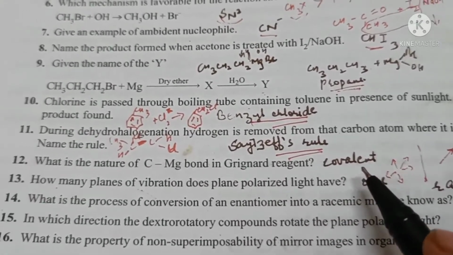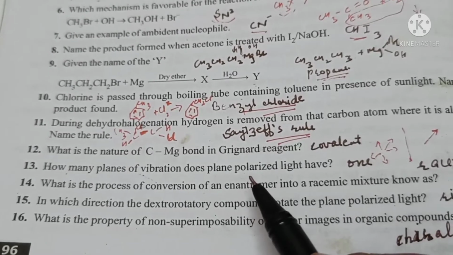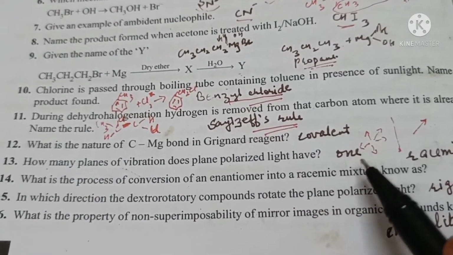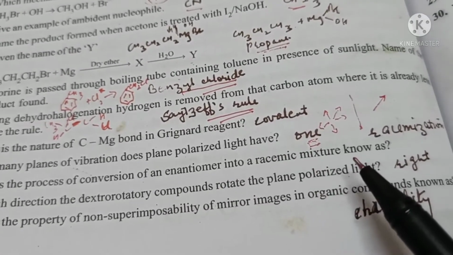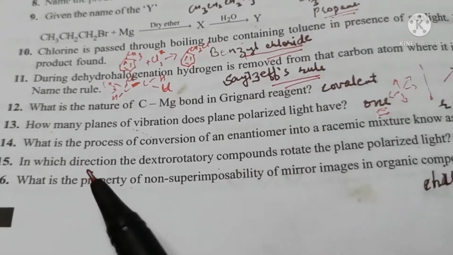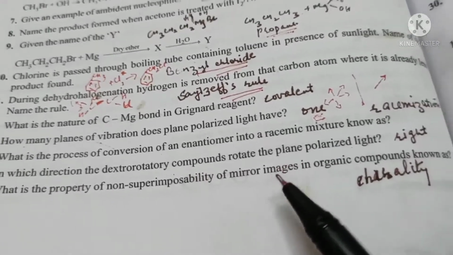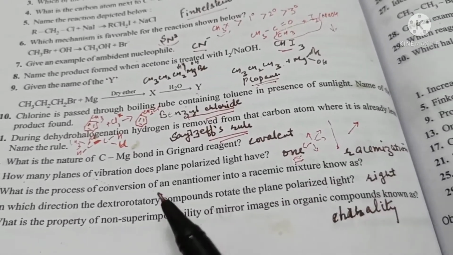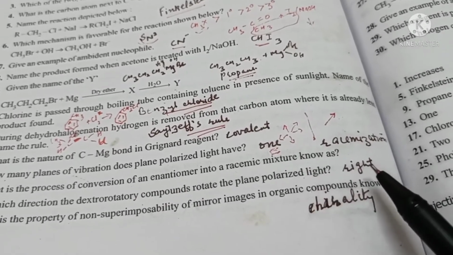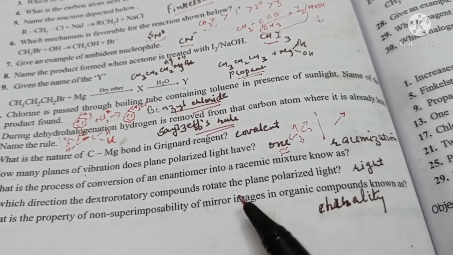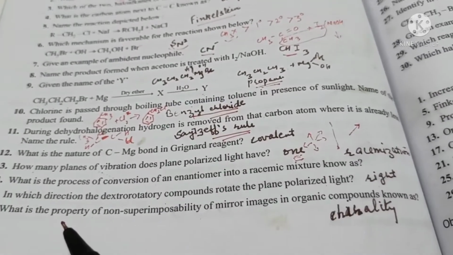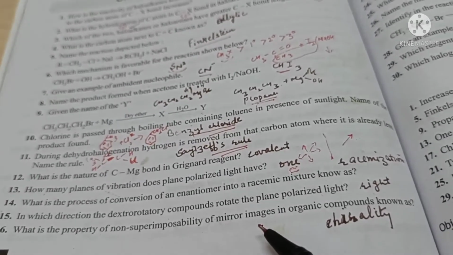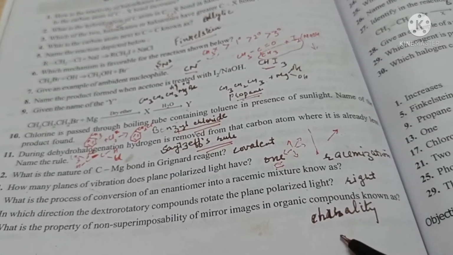What is the nature of carbon magnesium bond in Grignard reagent? It is covalent bond. How many planes of vibration does plane polarized light have? It's only one. What is the process of conversion of an enantiomer into a racemic mixture known as? It's racemization. In which direction do the dextrorotatory compounds rotate the plane polarized light? So dextrorotatory compounds rotate it to the right, whereas levorotatory will rotate towards left. So dextrorotatory, answer is right. What is the property of non-superimposability of mirror images in organic compounds known as? It is known as chirality.